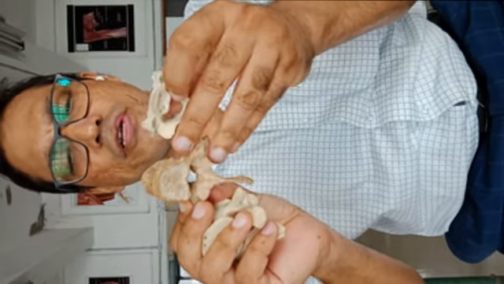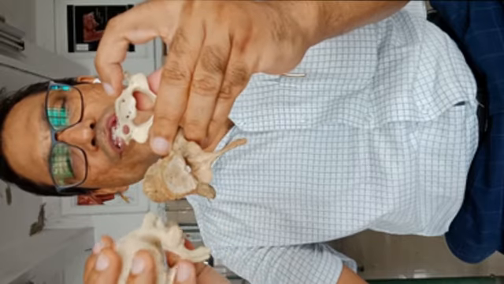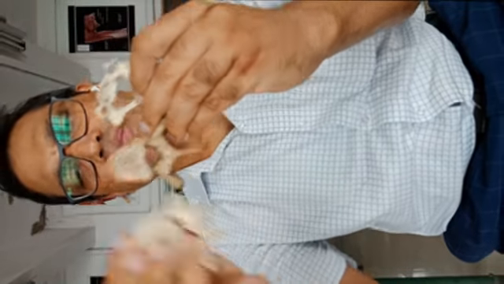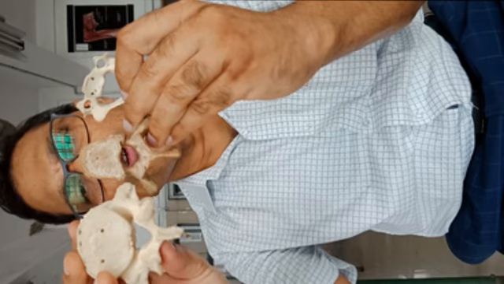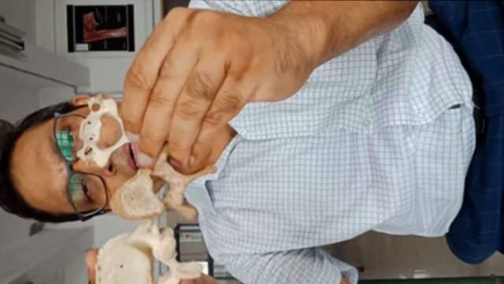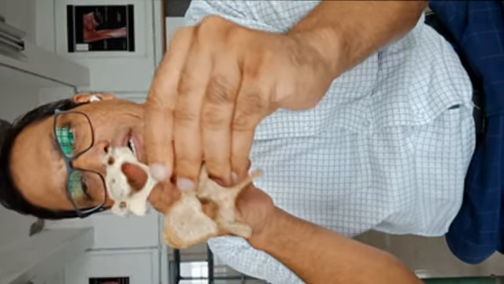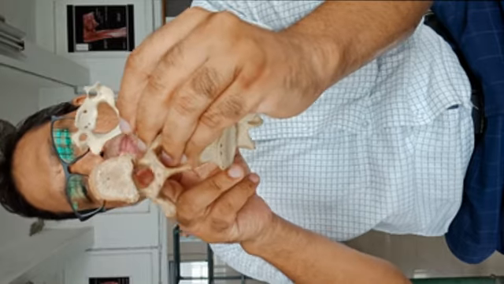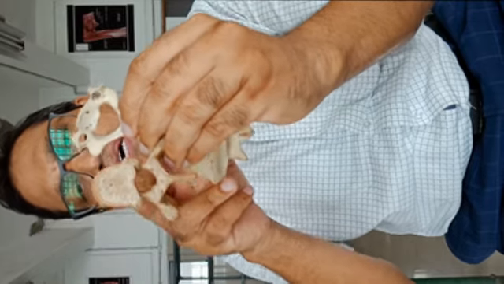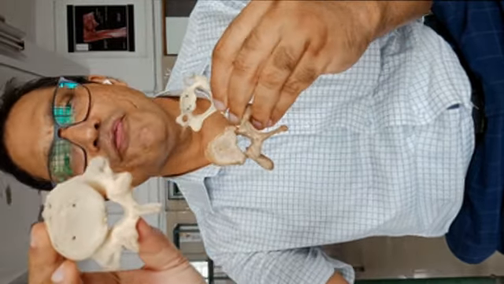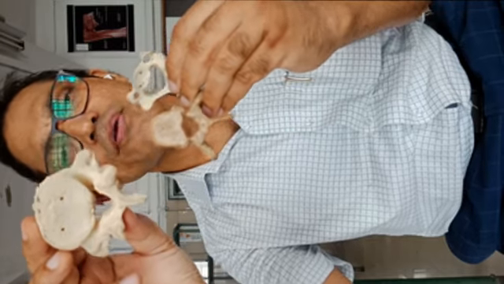Another important difference is the shape of the vertebral foramen. The vertebral foramen in the thoracic level is circular, whereas the vertebral foramen in the lumbar is triangular.